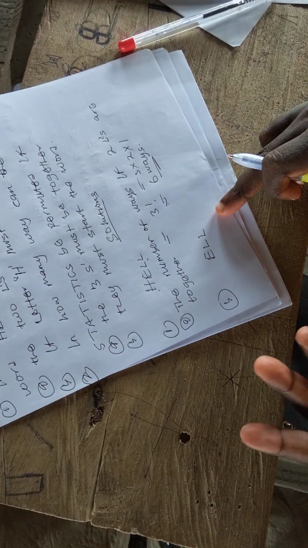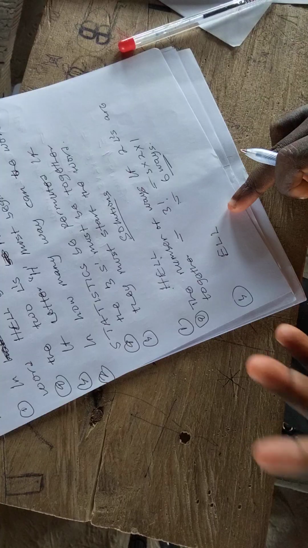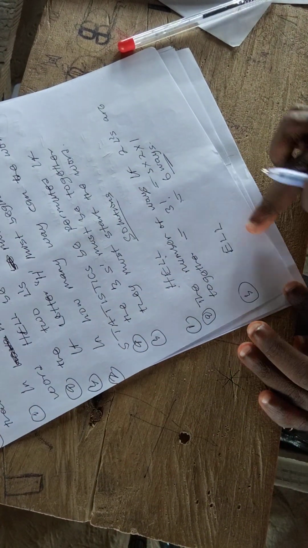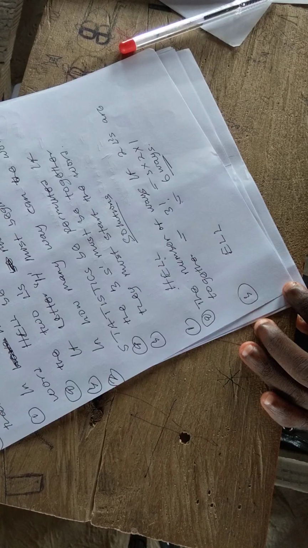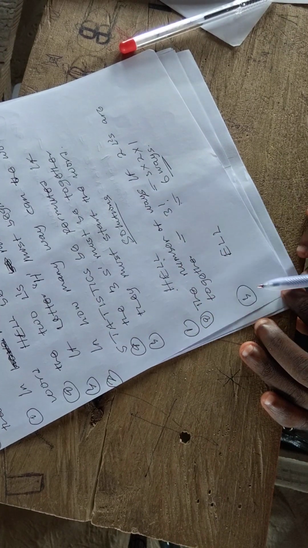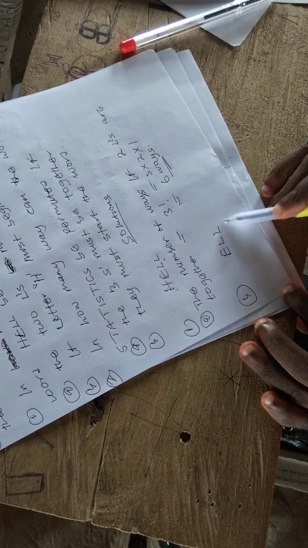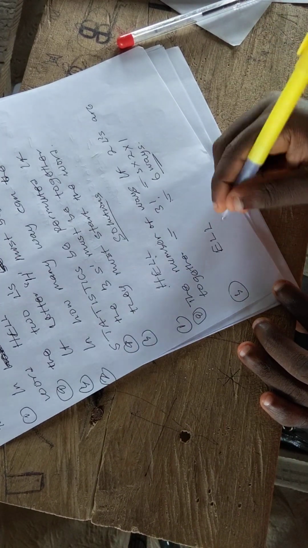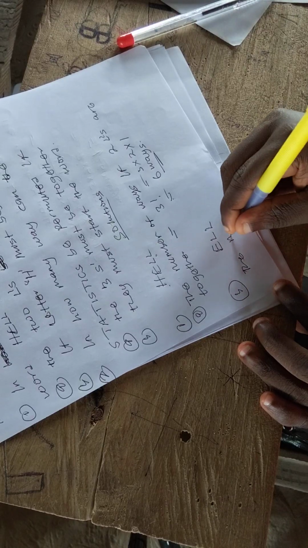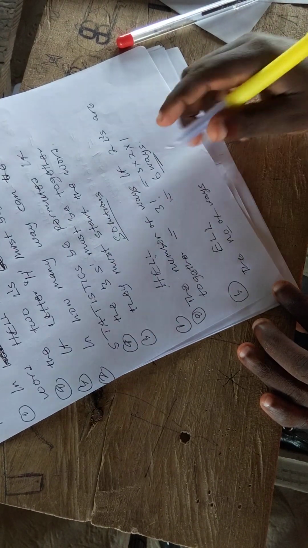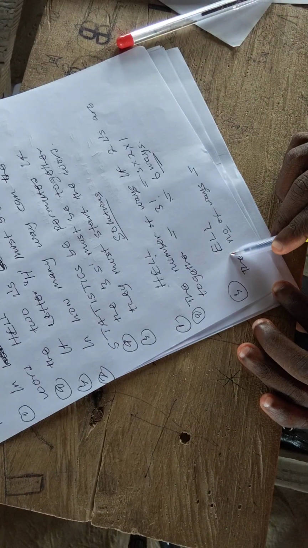Based on what we said, if any letter or letters must begin a word, they should not be counted. We should work with the remaining letters. So if H is not counted, what we have left is E-L-L. So the number of ways for E-L-L: how many letters are remaining?